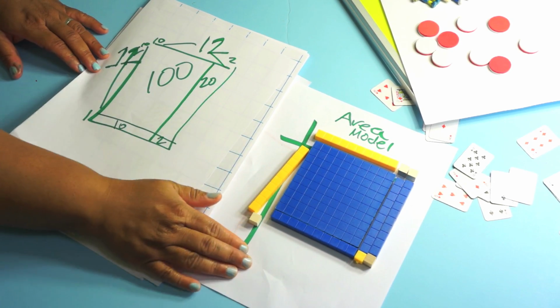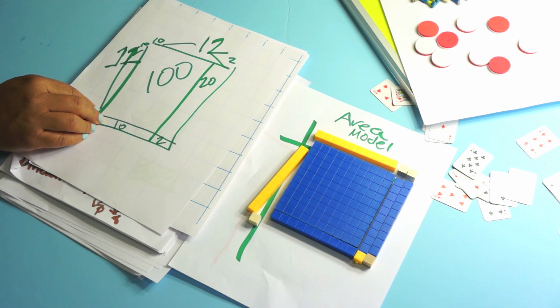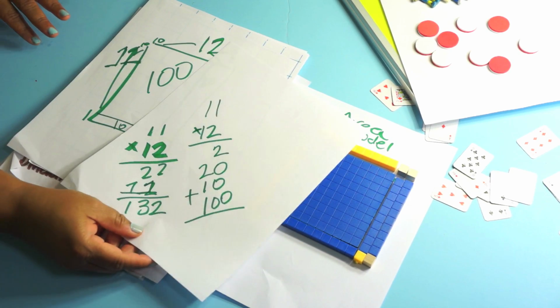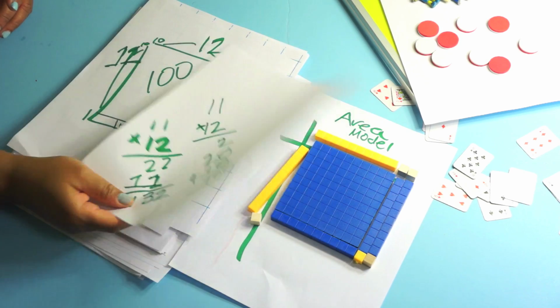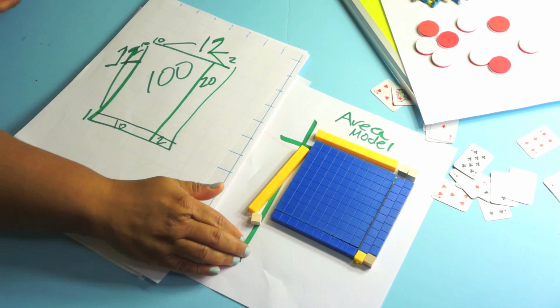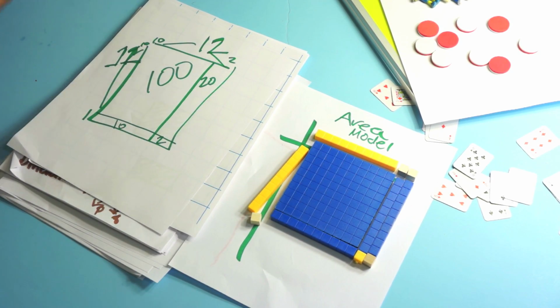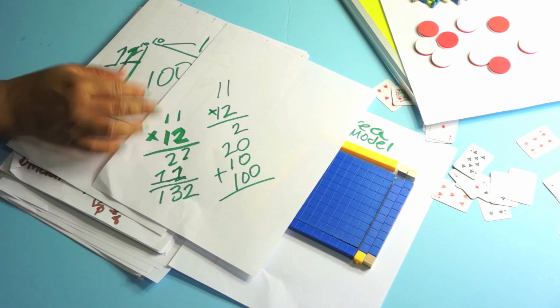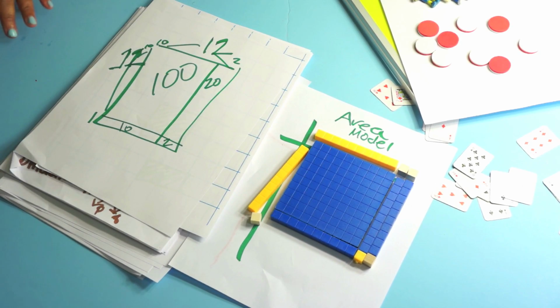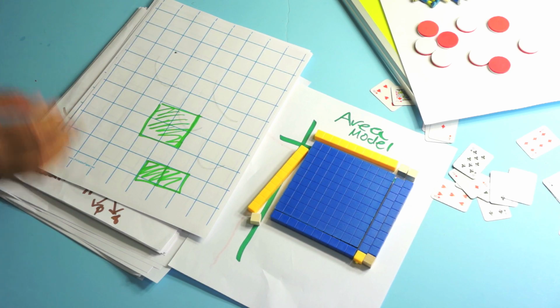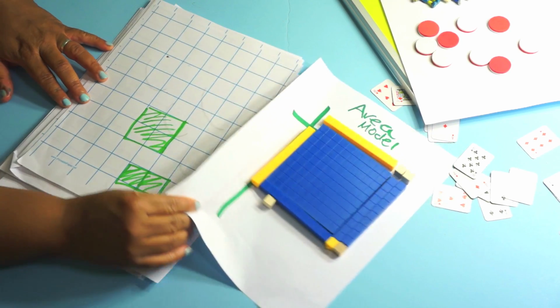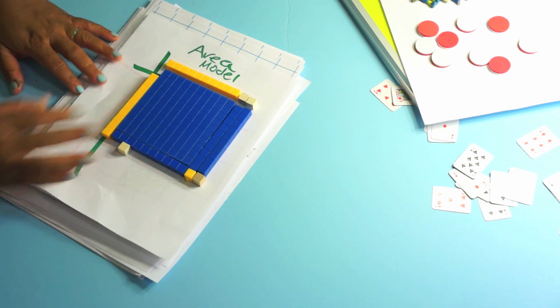So concrete, pictorial, and then abstract. Again, I want to emphasize concrete, pictorial, abstract. The Common Core says area model, array, and then the equations. So you want to make sure that you're presenting that in all of the methods. After you do that, right, then you are going to look at division.